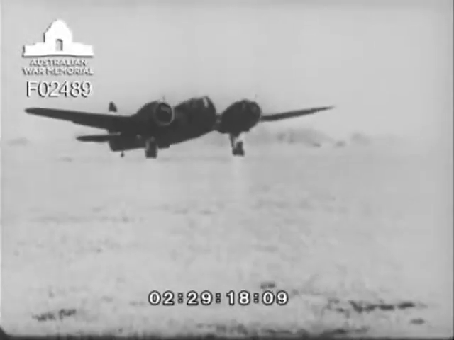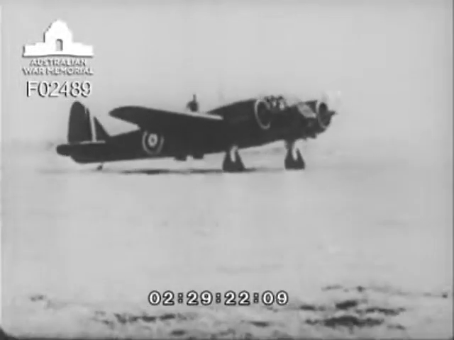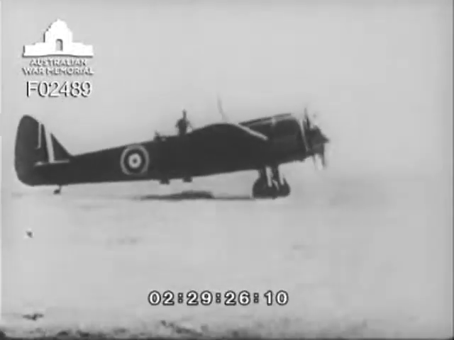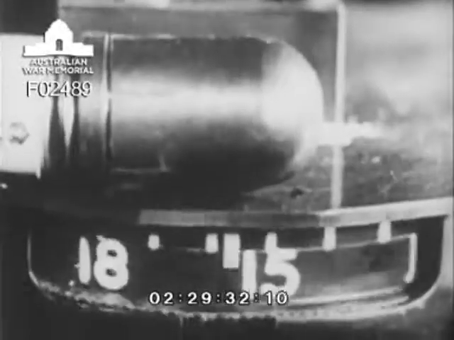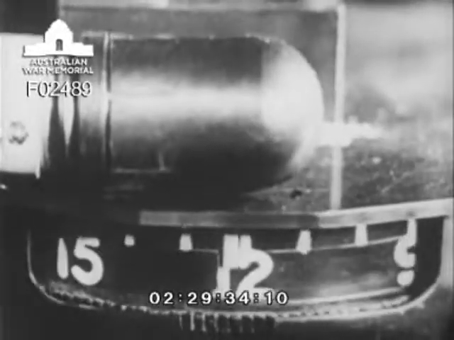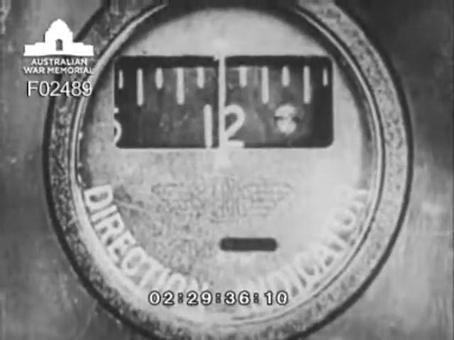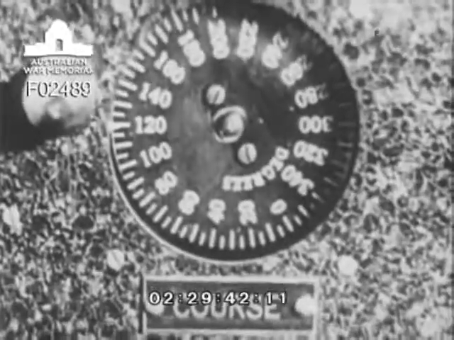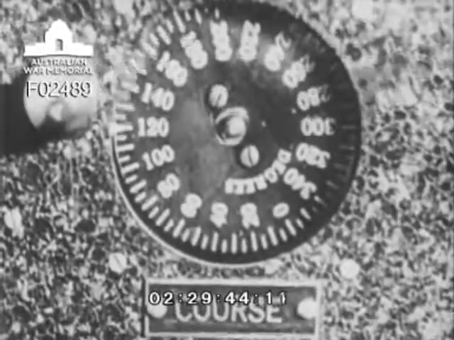A medium bomber may not have a DR compass. In this case, either you or one of your crew will have to help the bomb aimer by setting the course into the computer unit by hand. By turning this handle, you can make this dial agree with the reading of your directional gyro. This action will have set the course on the computer unit and have given the bomb sight the information it requires.